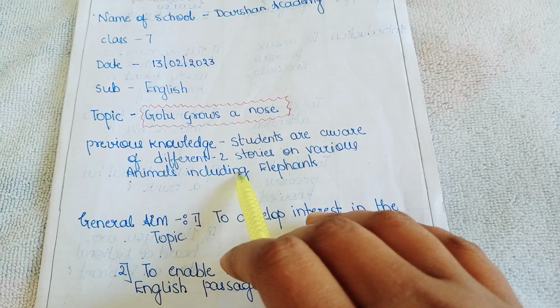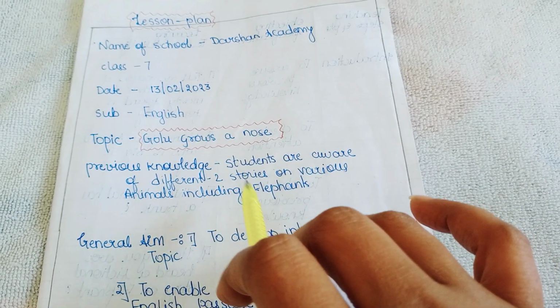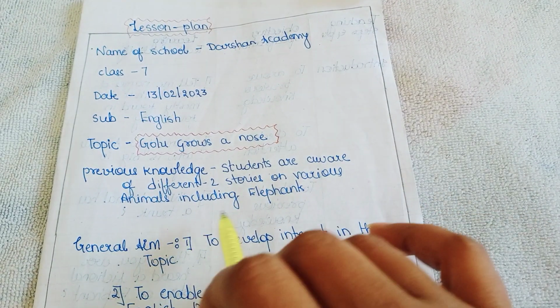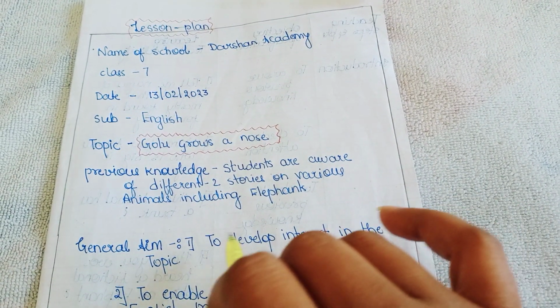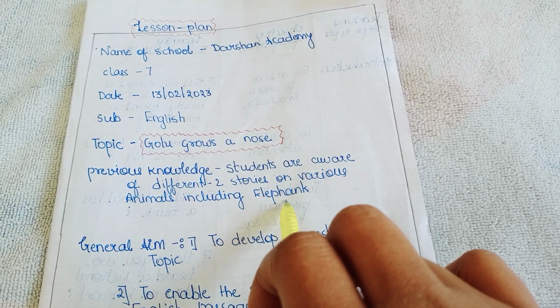For previous knowledge, what we have to write is what students are already aware of. So students here are aware of different types of stories that they have learned on many various types of animals including elephant. You can write this or you can skip also.